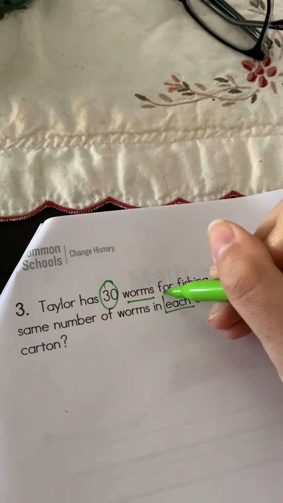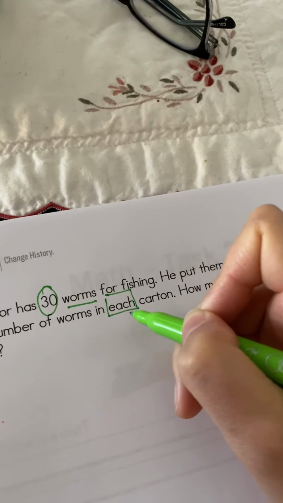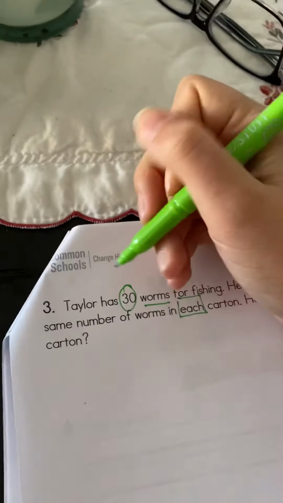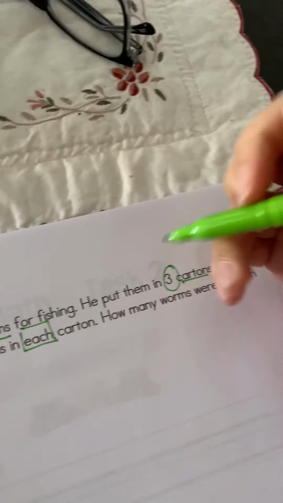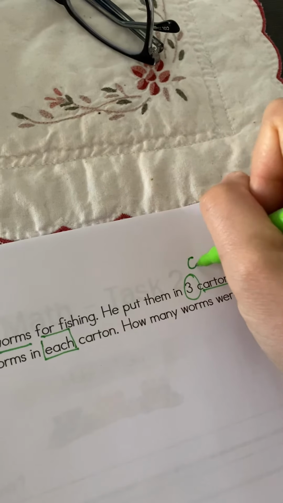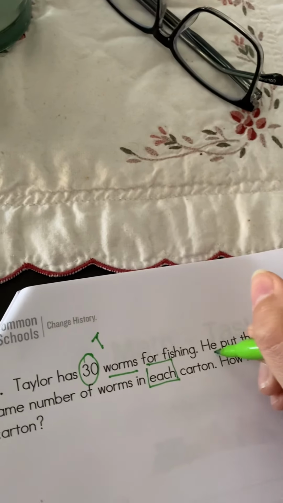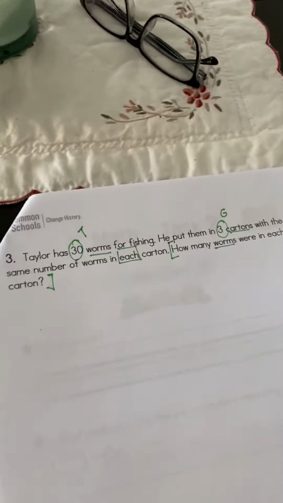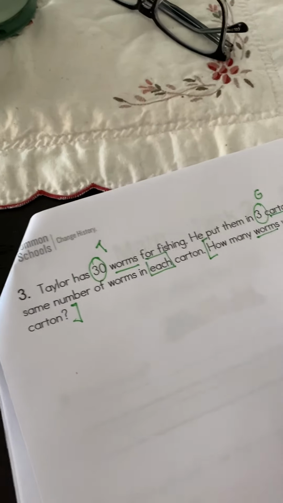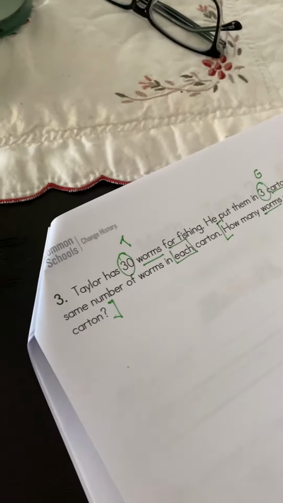Now I would have your scholar box the word "each," because this is a key word that tells you we're looking for items. So we know our total, how many worms he has altogether, and we also know how many groups we have, which is 3 cartons. Make sure your scholar is bracketing the question, circling the number, and underlining the label, because those are key things we are looking for when they do their story problem.